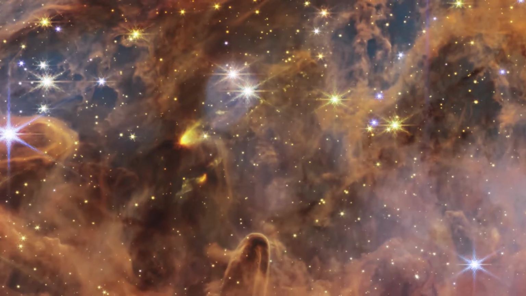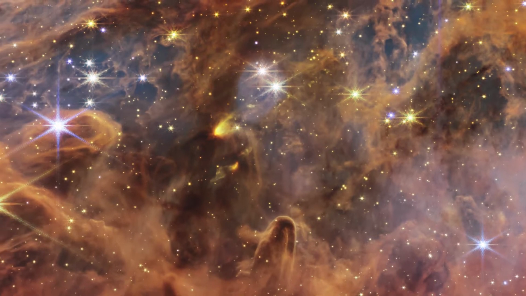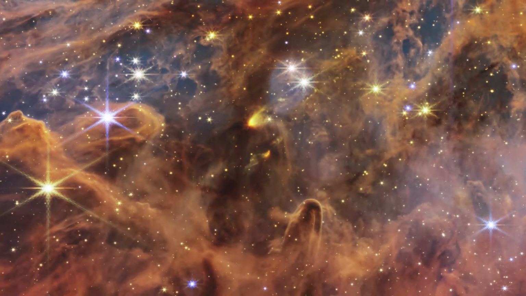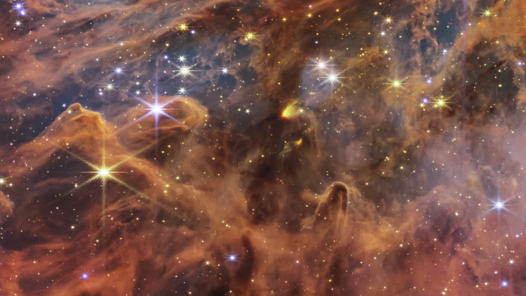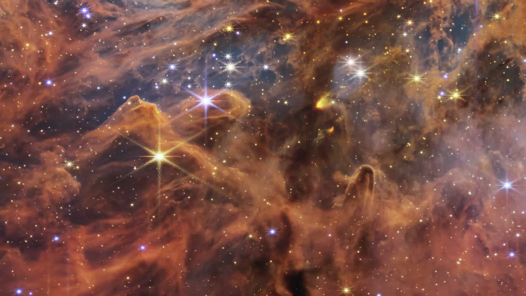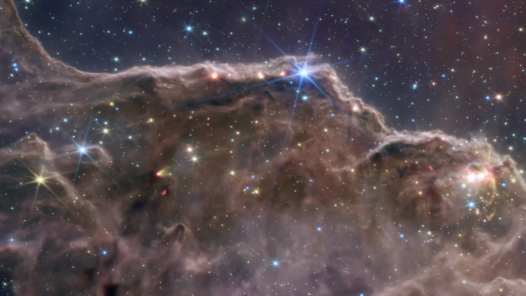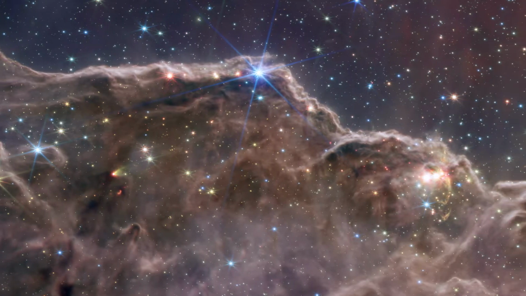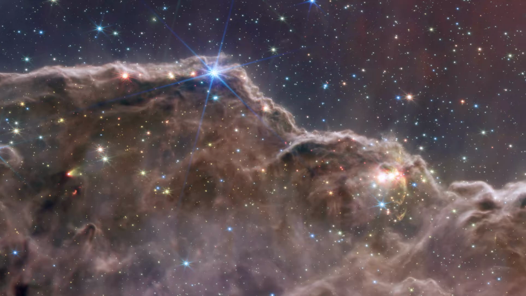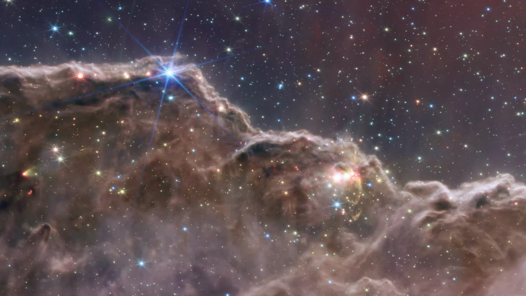Now, inside the dust and gas near the bottom of the image, you can see lots of stars that were formed from the dust and gas, and also some globules, which is where stars and planets are formed. This image was taken by NIRCam, which is the near-infrared camera of the James Webb Space Telescope. But NASA also released a second image of this object that was taken with MIRI, which is the mid-infrared instrument. So this is the image over here.